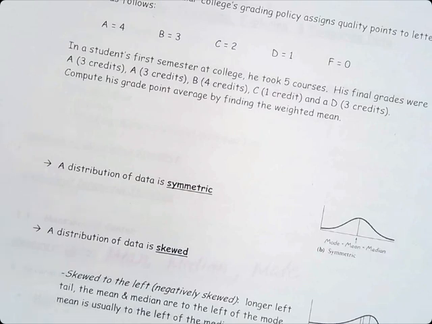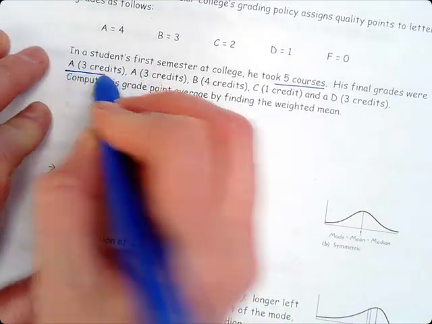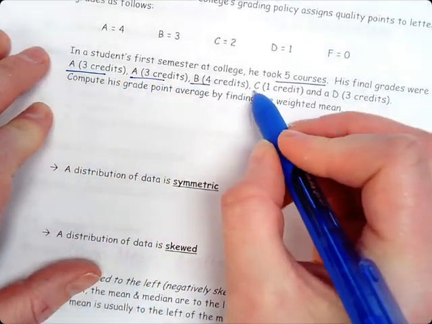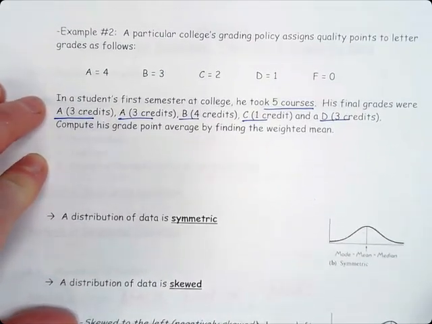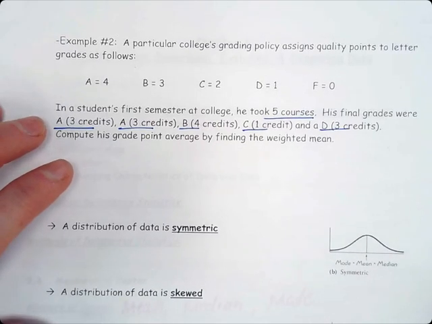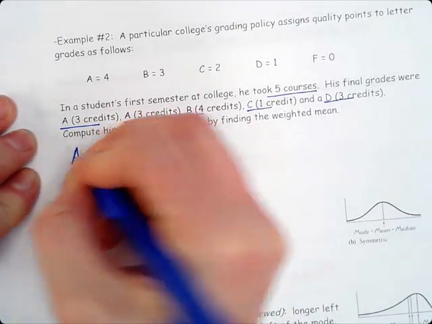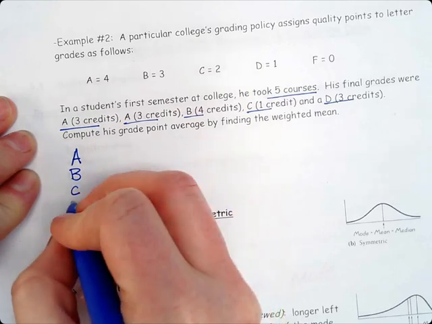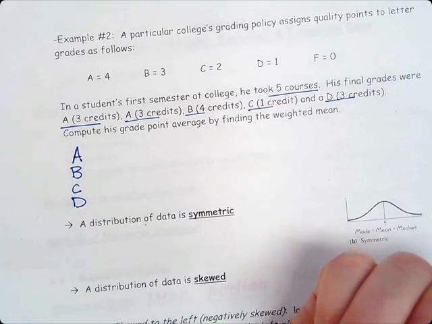A particular college grading policy assigns quality points to letter grades as follows. In a student's first semester at college, he took 5 courses. His final grades were A, B, C, D, and then we have the different credits. Compute his grade point average by finding the weighted mean. Okay, so we know how much each is worth, right? A, B, C, D. He didn't have any F's, so we don't even need to put that on there.